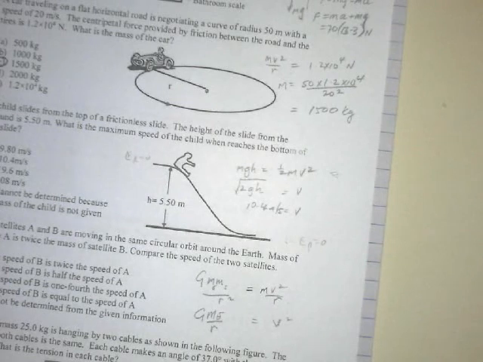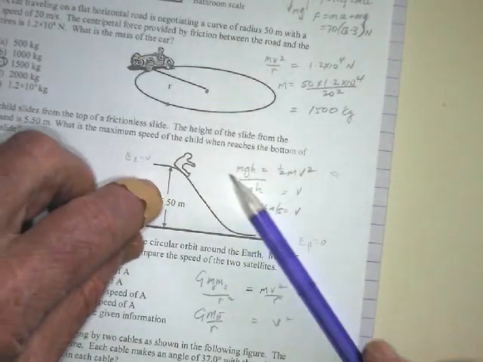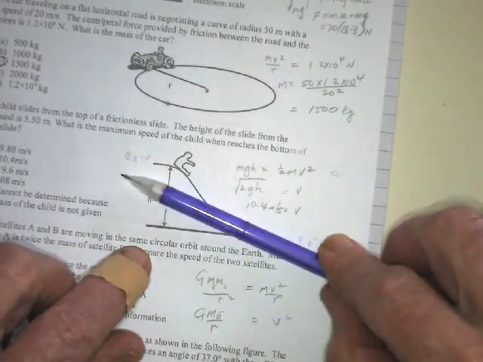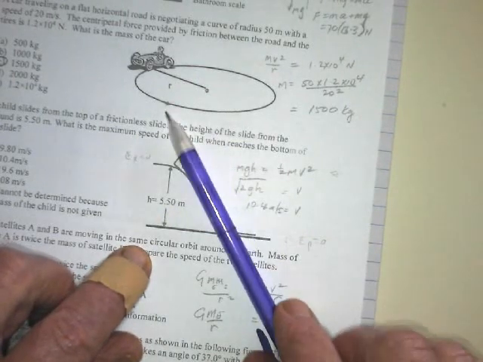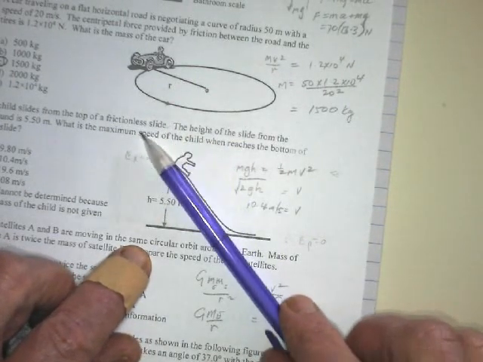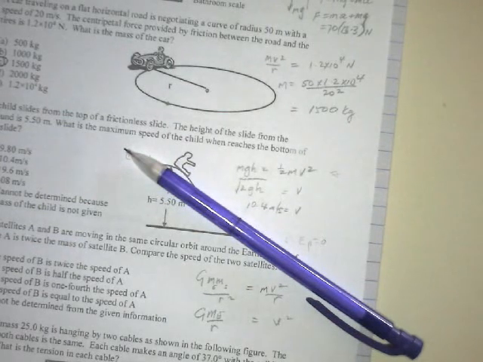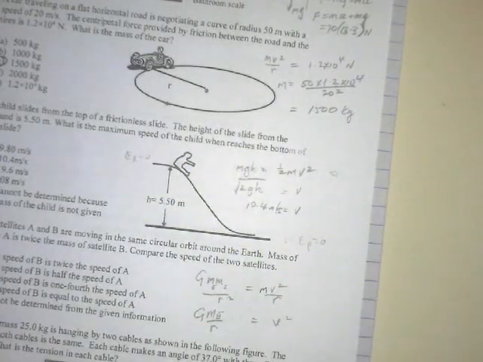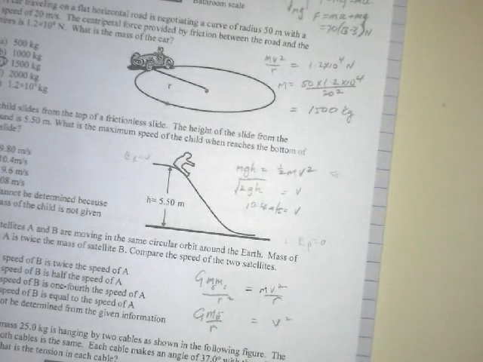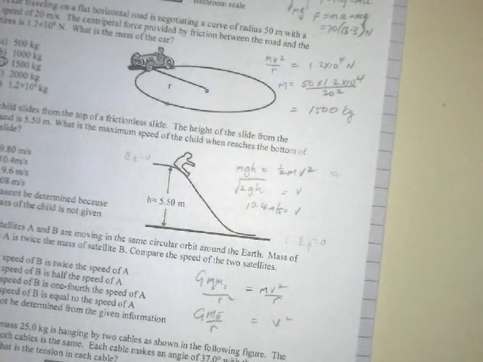If there's no friction, it doesn't matter what the slide angle is. It'll take longer to get to the ground if it's flatter, but you'll get to the ground with the same velocity. Practically that doesn't really happen because there is some friction. So if you slide for longer, you lose more energy to friction, and you get to the ground going slower. But if you treat it like an ideal system and there's no friction, it shouldn't make any difference.